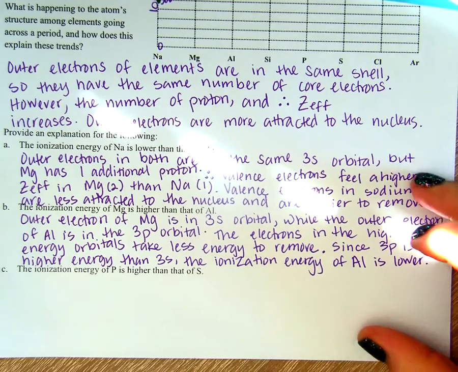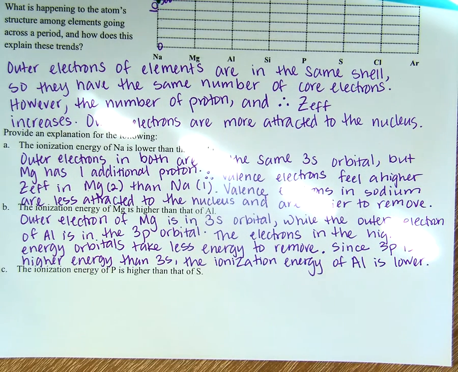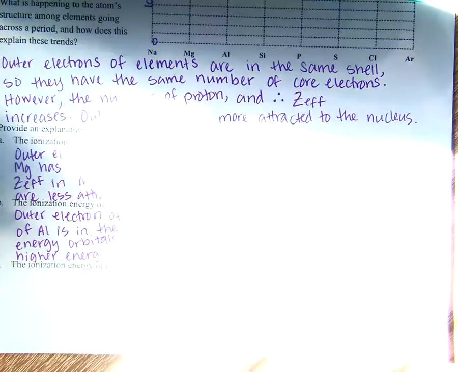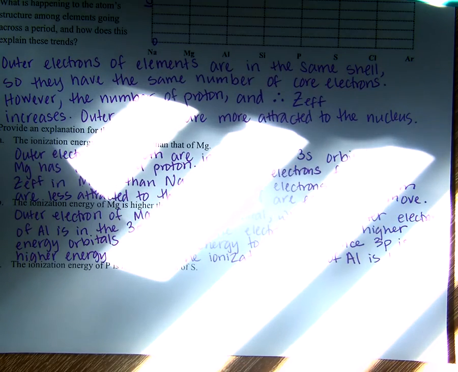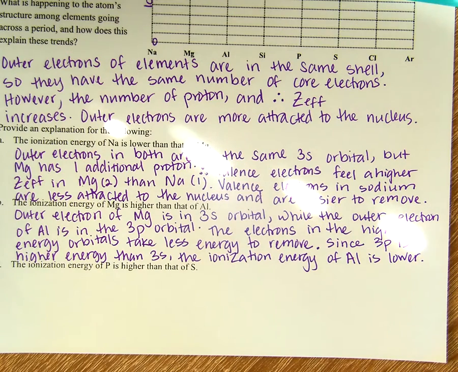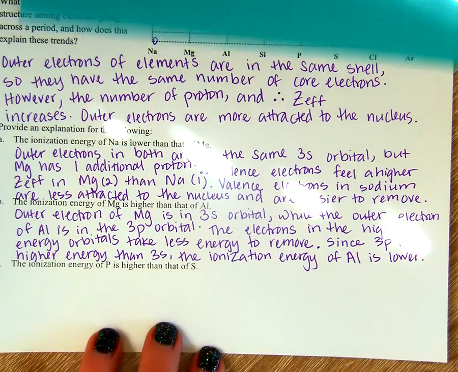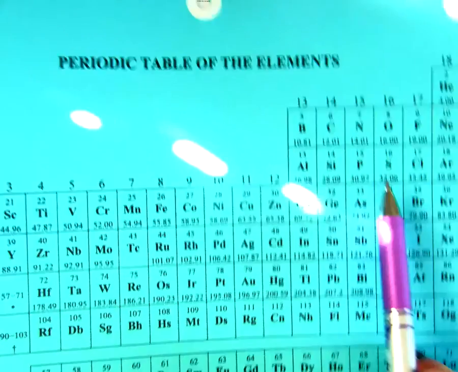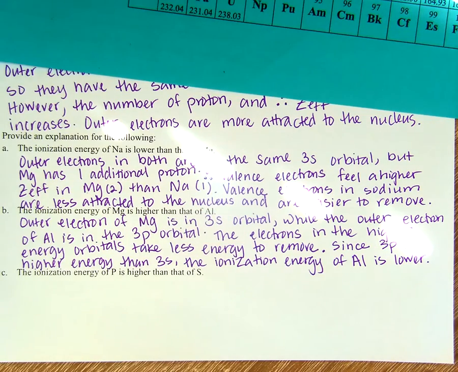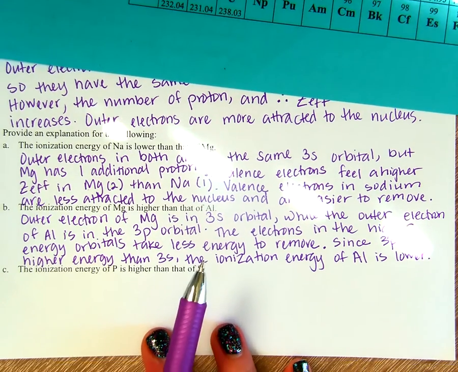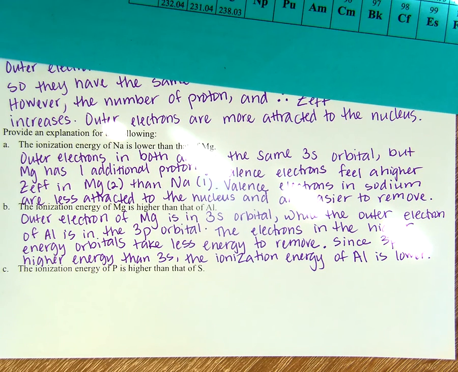Okay, so last one here, part C. See if I can get rid of those lines. Oh, that's worse. Okay, so part C. The ionization energy of phosphorus is higher than that of sulfur. So let's go ahead and find phosphorus and sulfur right here, right next to each other. Why is the ionization energy of phosphorus higher than sulfur? Okay, go ahead and try that and then come back to check your work.